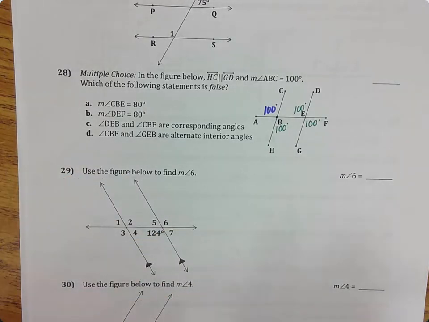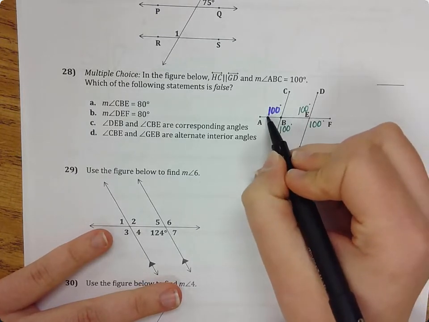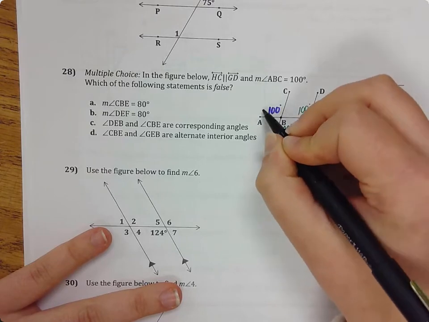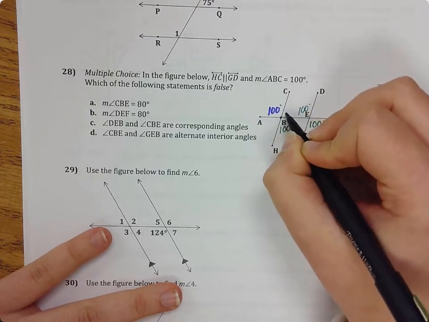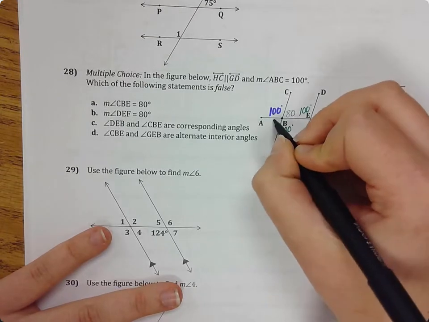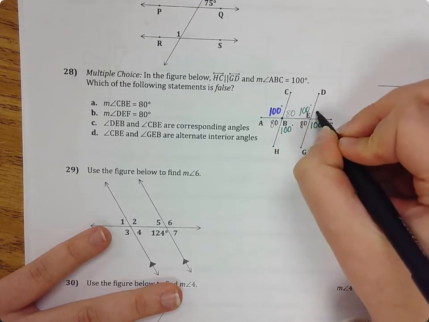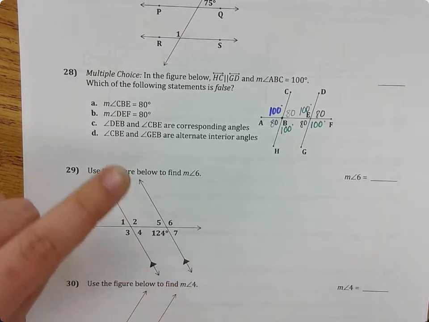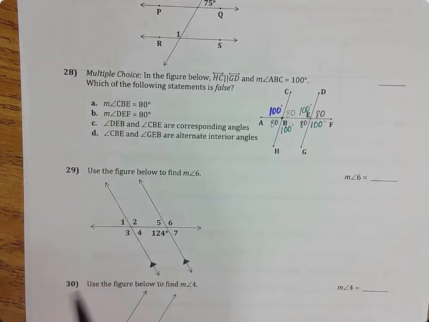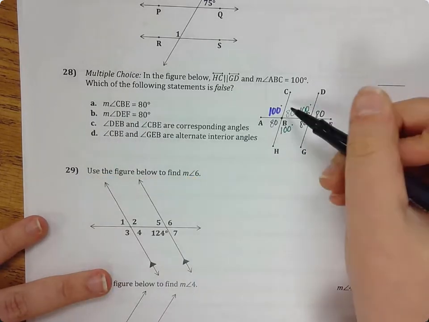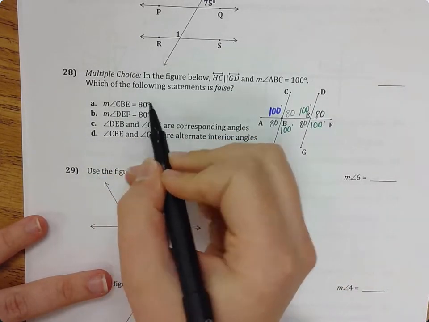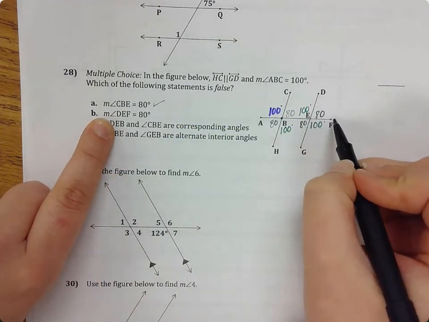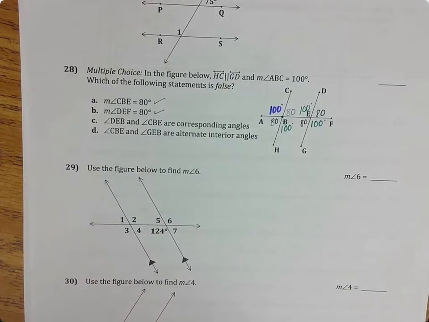And then every angle next to those forms a straight line. They form a linear pair. So they should equal 180 when added. So if the left side is 100, the right side is 80. This one's 80, this one's 80, this one's 80. So now that I have all my information, I'm going to go ahead and look at my answer options here. It says CBE, from C to B to E, is 80 degrees. That is true. DEF is 180 degrees. That is true.